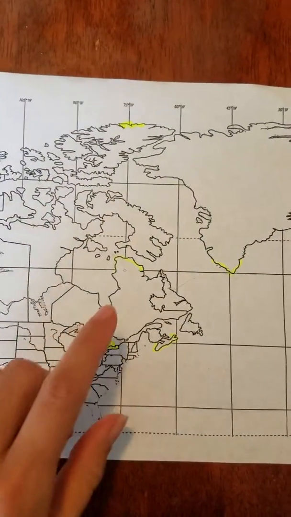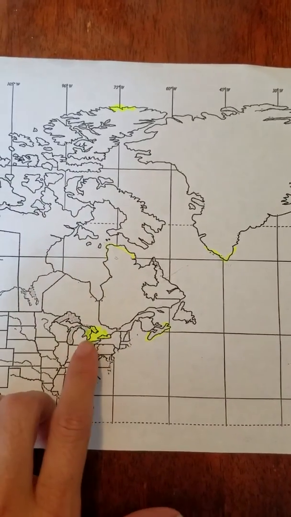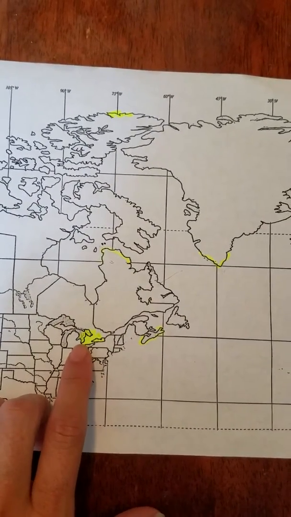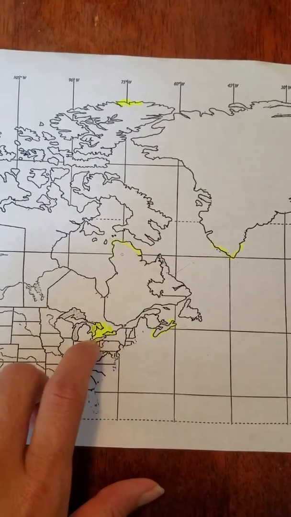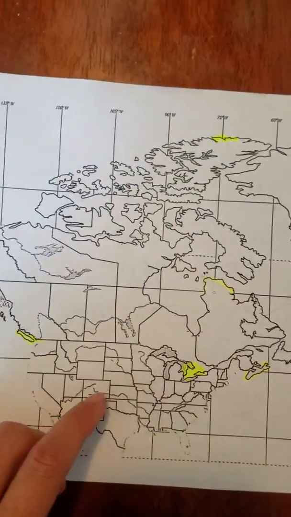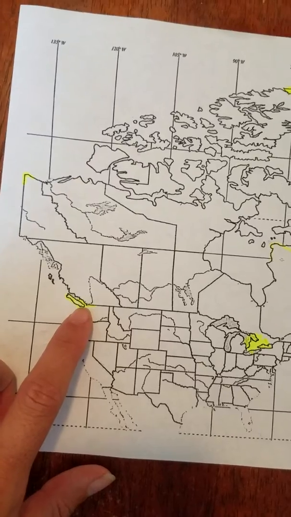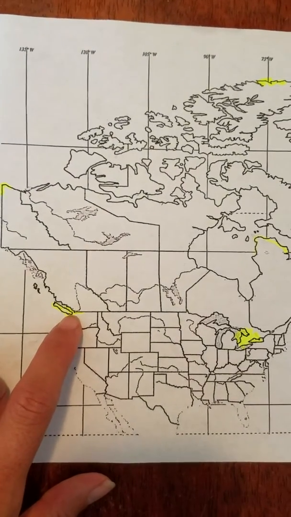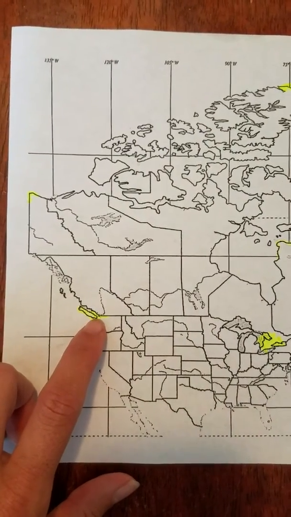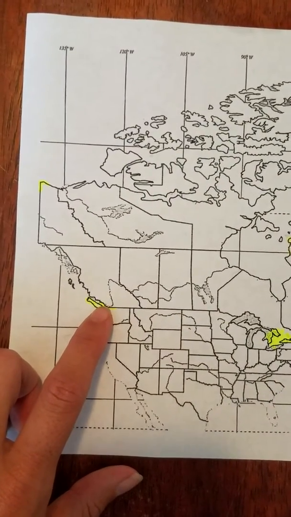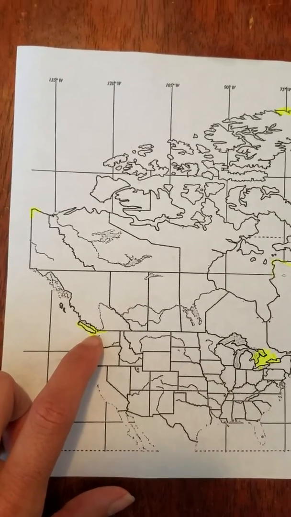But Ontario makes like a goldfish or a whale, so I call him the whale, and the whale tail is the 41-82. And it's blue because it's the part of his tail that's sticking into the Great Lakes. Then this point over here is 50-123, so 50 degrees north, 123 degrees west is the corner of BC, British Columbia. So 50-123 is the corner of BC.